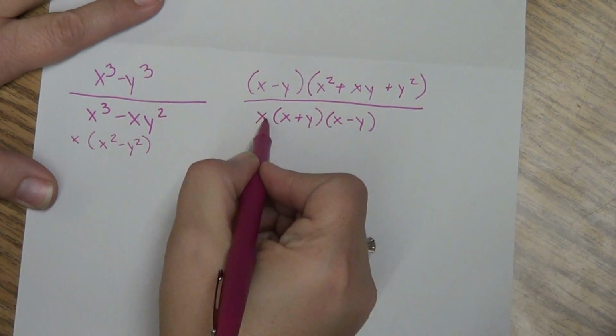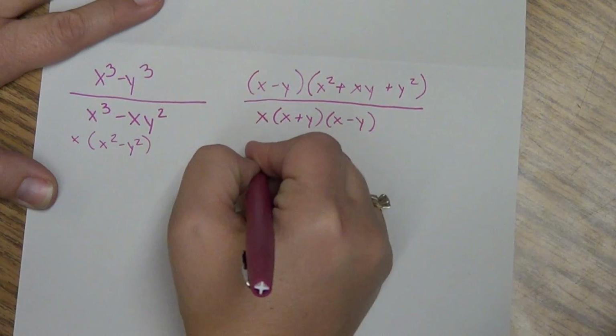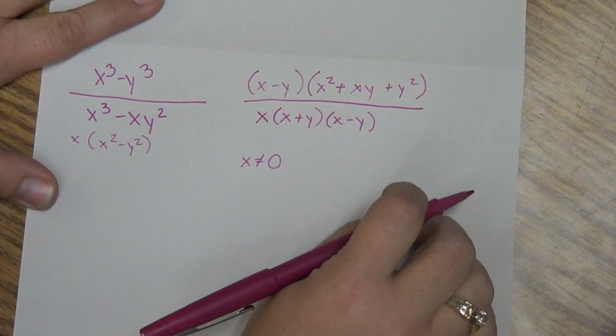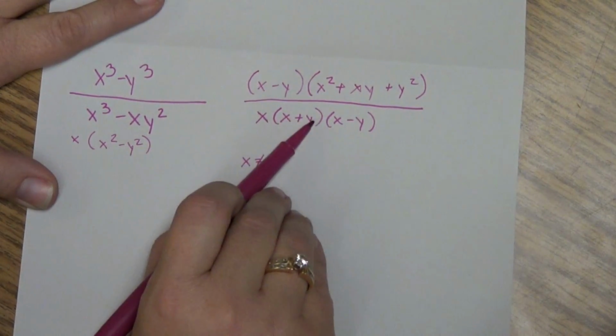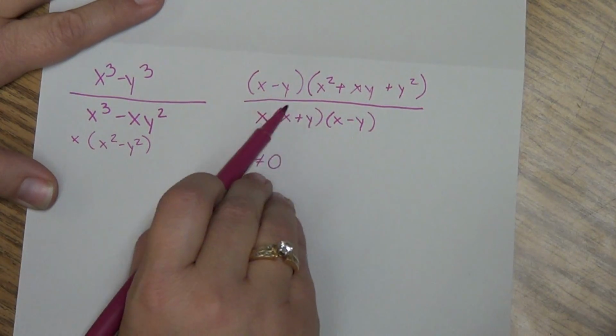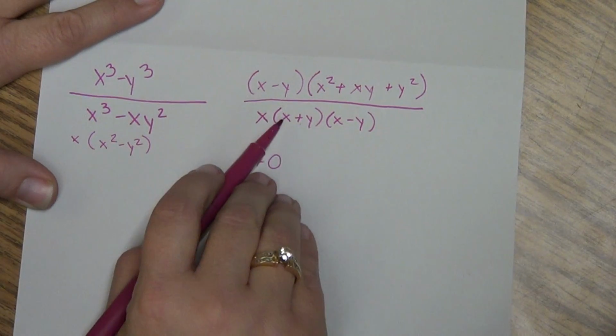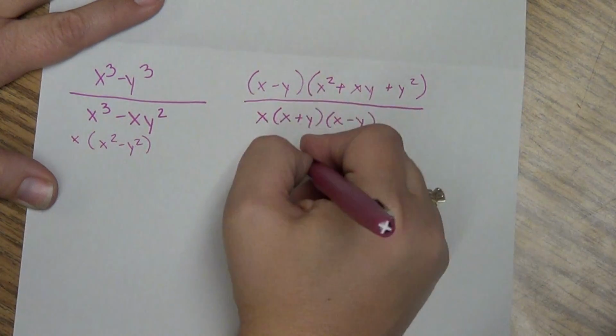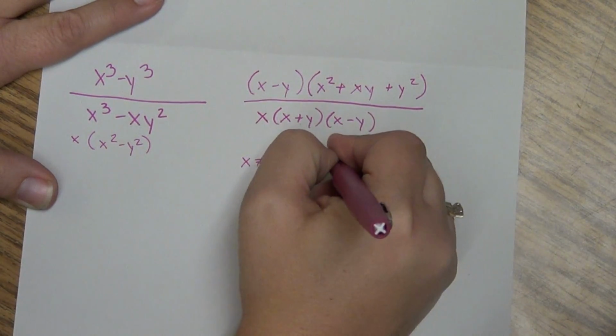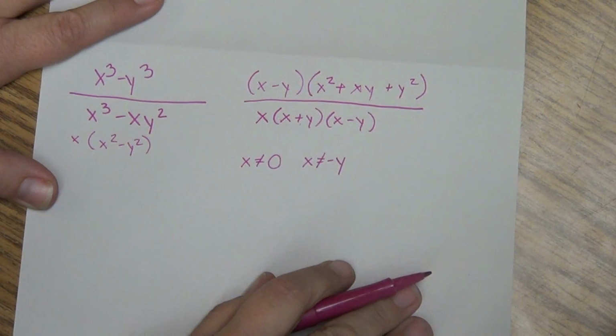This one's easy. By now we should know this one. X cannot equal 0. Here, what would make this parenthesis equal to 0? Well, if these two were the same. I'm sorry, if this was the opposite of this one. So X cannot equal negative Y.